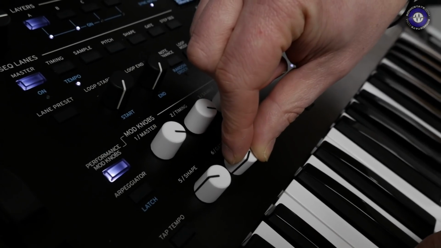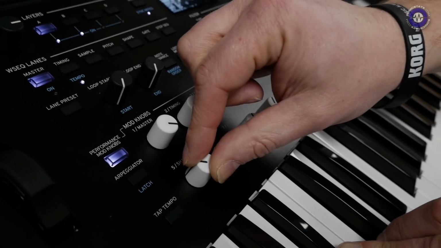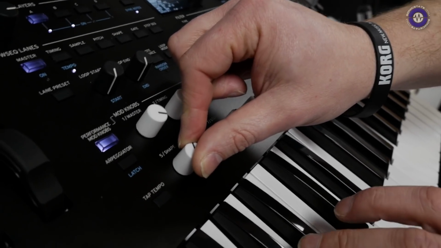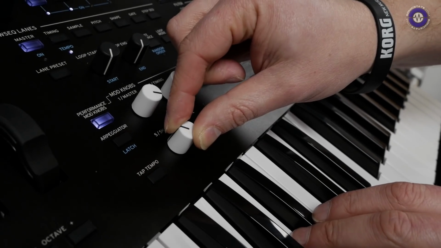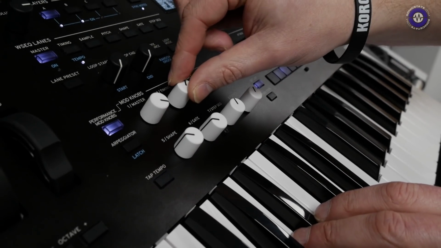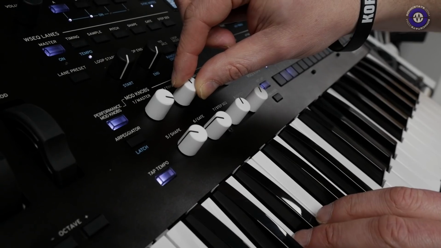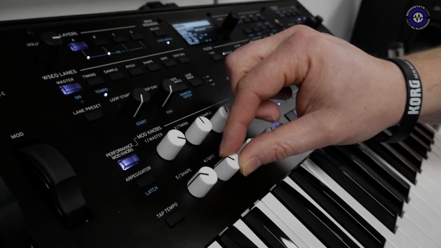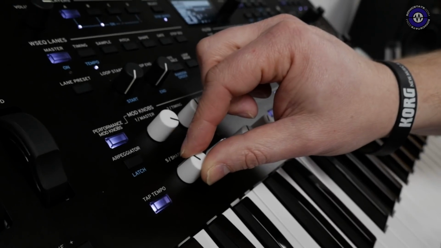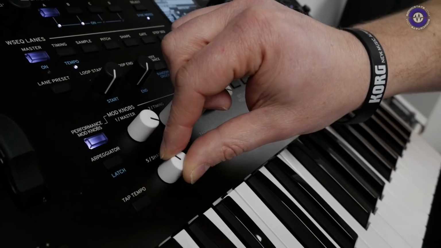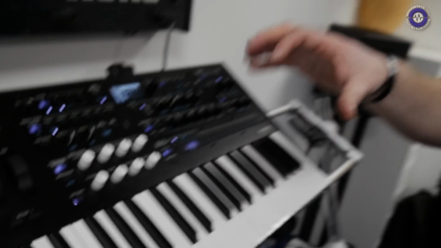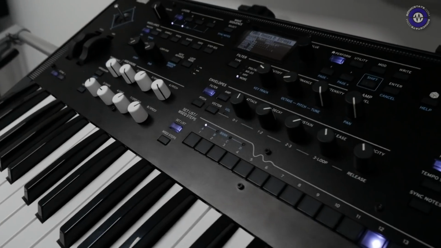So change things like the gate, the shape, and of course the timing. So I can slide right down. So you can take a program that's already got quite a lot of motion in it and then manipulate that in real time, so it's bringing more of a performance aspect to the Wavestate as well.